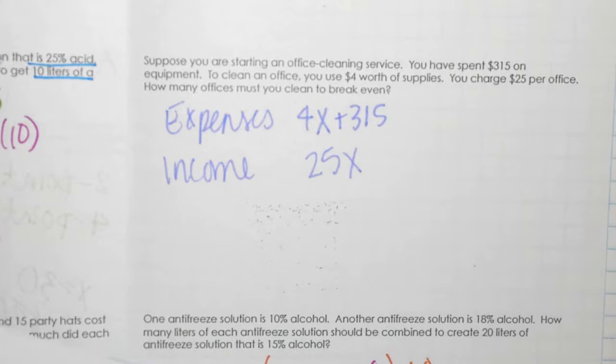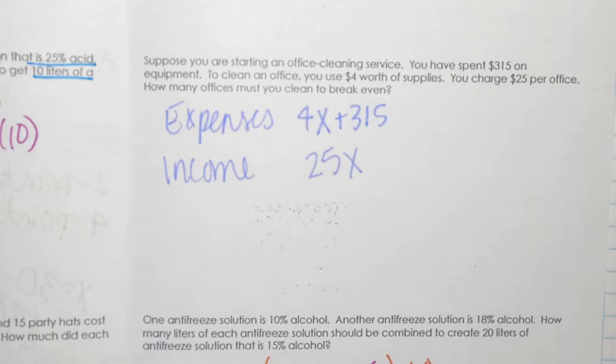Honey, all you have to do is subtract 4x. So then you have the 315 divided by 21. What's 315 divided by 21?